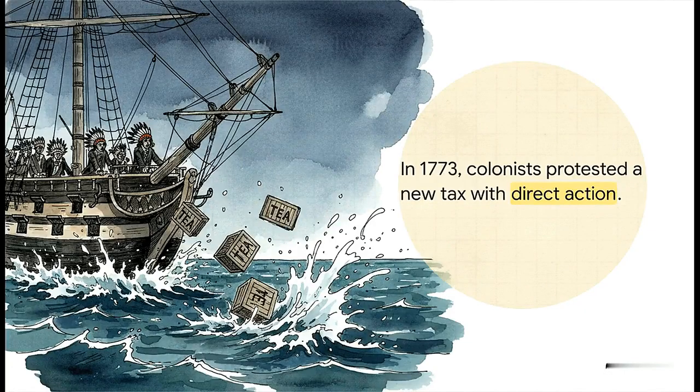Tensions just kept accelerating drastically by late 1773. On December 16th, colonists who were outraged by these ongoing taxes, specifically a brand new tax on tea, bypassed petitions entirely and took direct action. They destroyed heavily taxed imported goods right in the harbor, basically brewing the largest, saltiest cup of tea in history. It was an explosive event of defiance that, of course, went down as the Boston Tea Party.